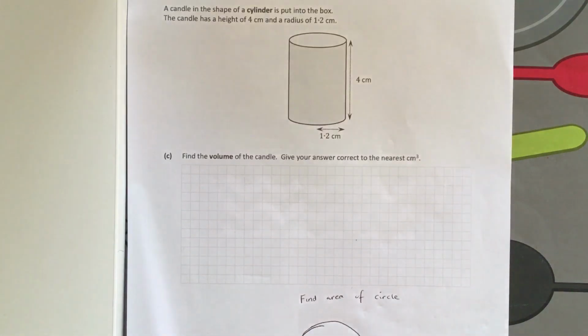Hi lads, this morning I'm looking at volume, and I'm also going to look at the area of a circle, so hopefully that will help you out, and that then will be area and volume fully revised because we've done 2 videos on that now.